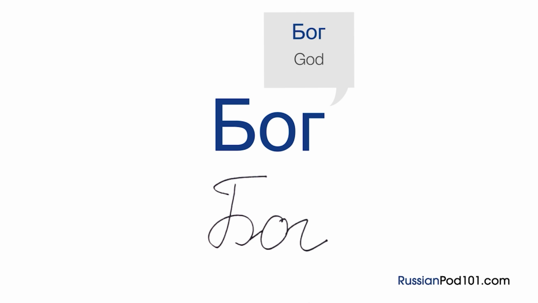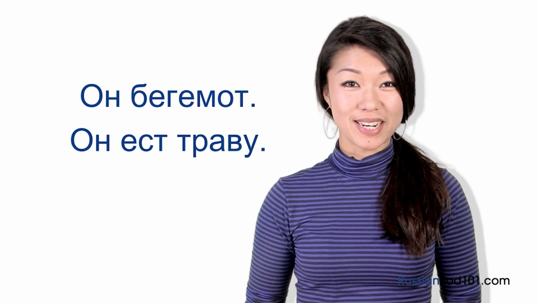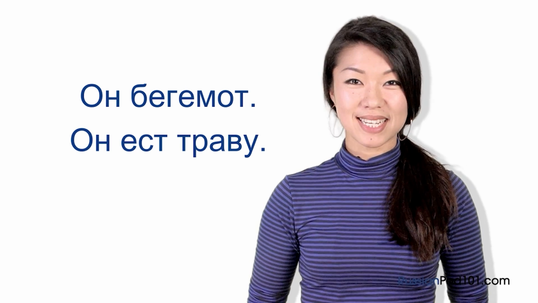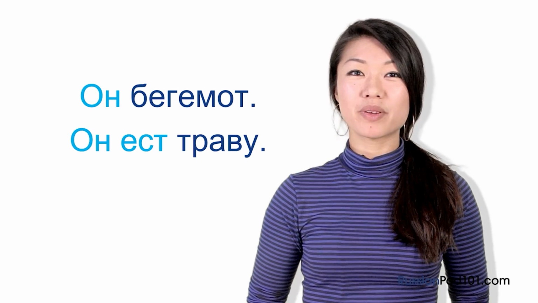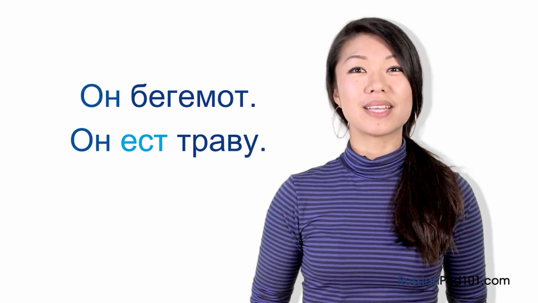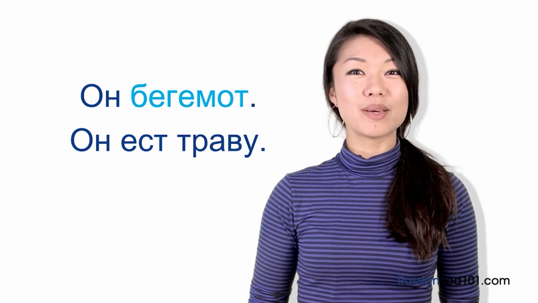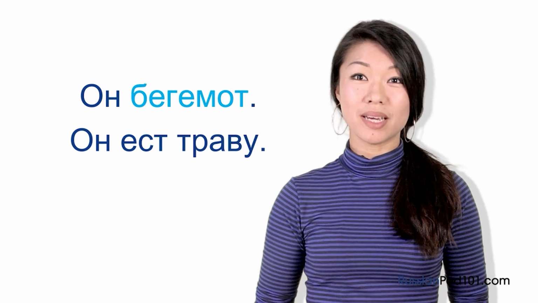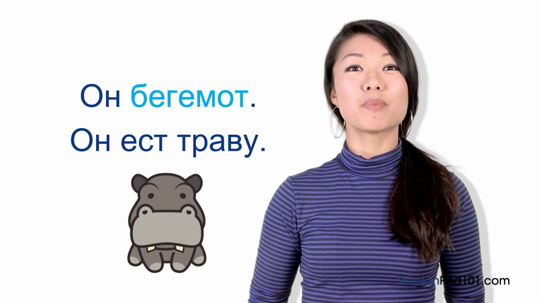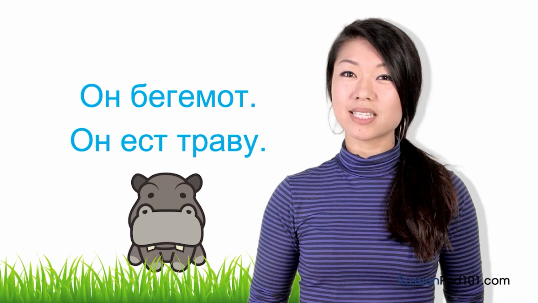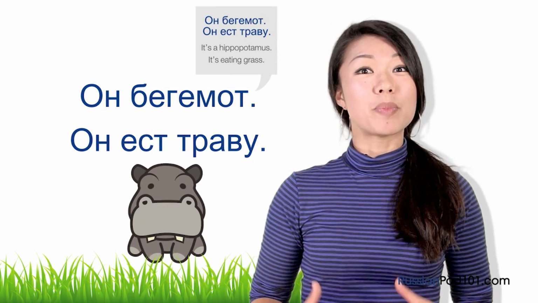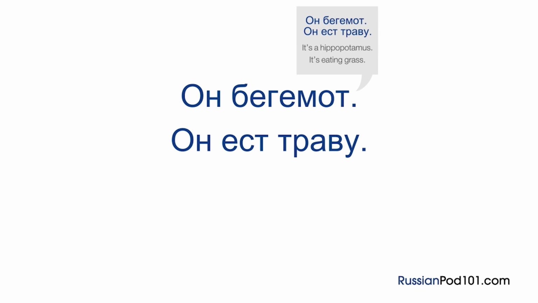Bog. Next is a somewhat funny phrase with 2 grammatically correct sentences. We already know some of these words. Hopefully remember that on and jest mean he and its. Begemoth is similar to the English word behemoth, but in Russian it also means hippopotamus. Travu means grass. So these sentences can be translated as it's a hippopotamus, it's eating grass. Now that we understand it, let's try writing it by hand.